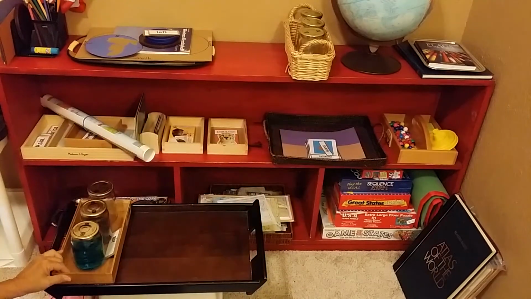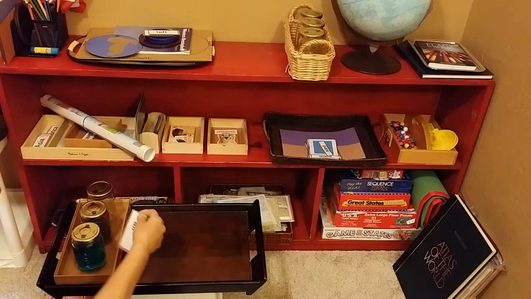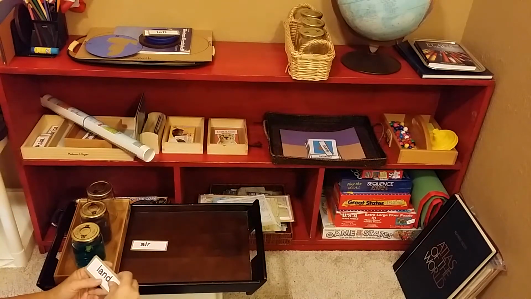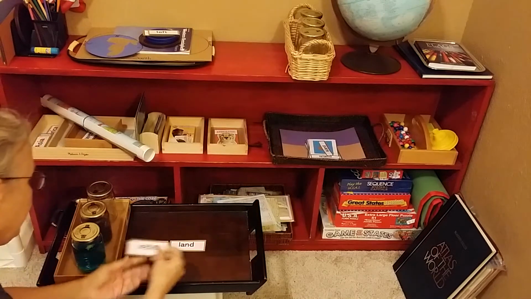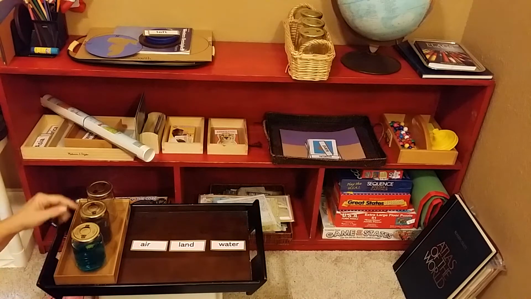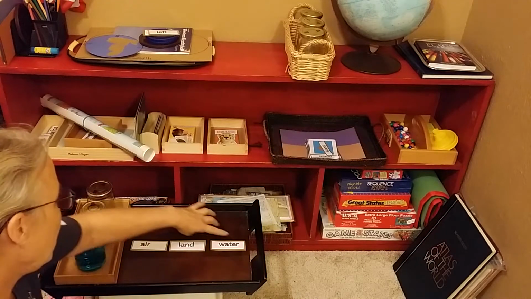You always want to practice your projects before you do it with the child so that you work out any bugs. Okay? All right, so you're going to teach air, land, and water.